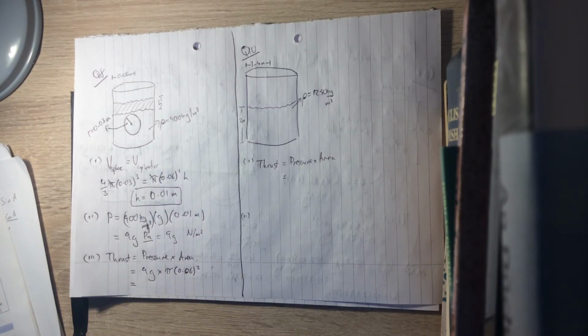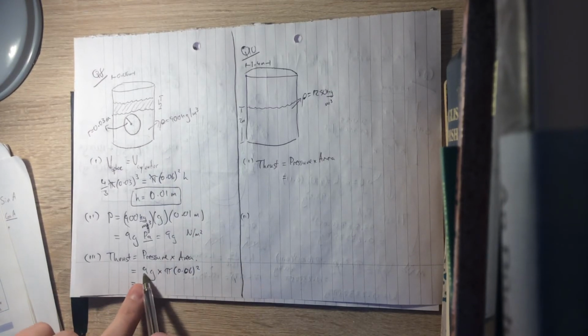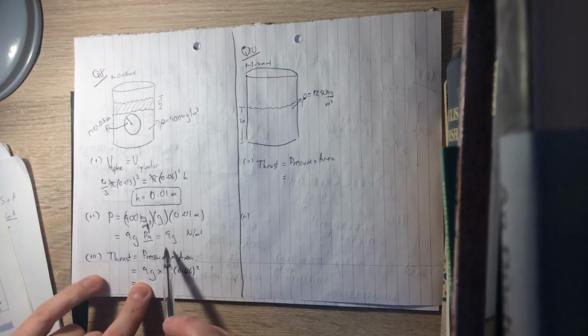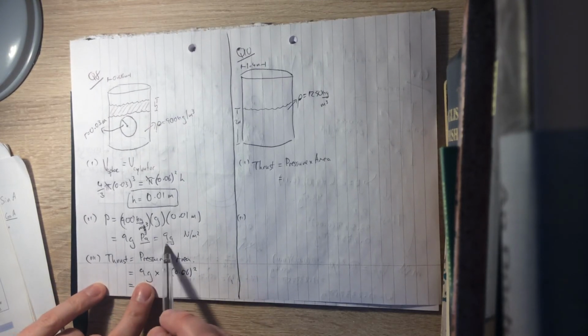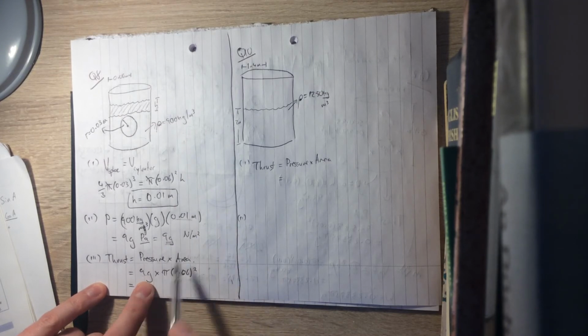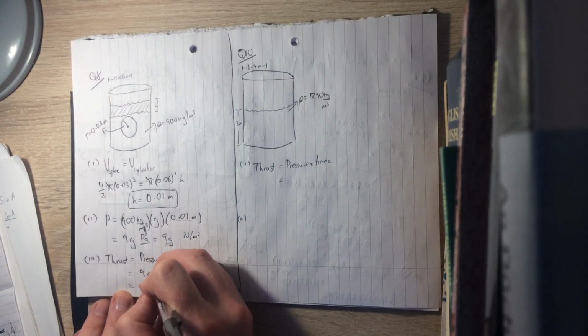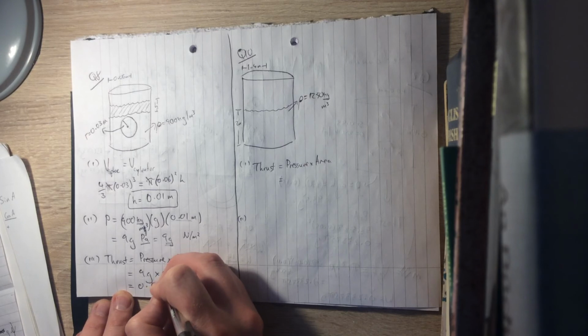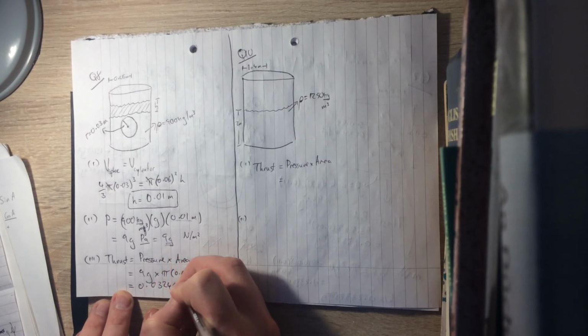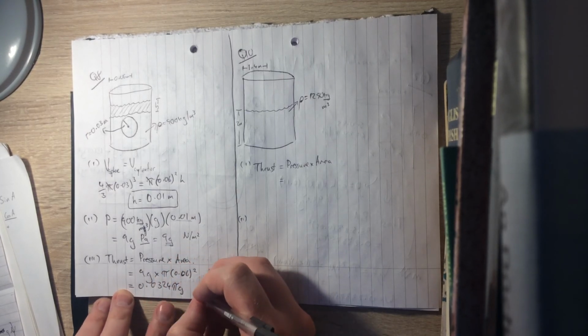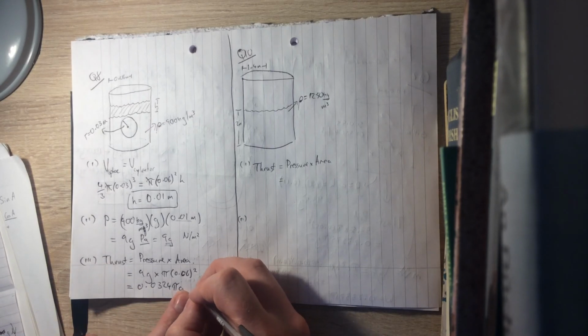And the increase in pressure here is what we're finding, the increase in pressure that came from the increase in height. So that's 9g pi, and do I have this here as well? Question 8. Sorry about this. Yeah, 0.0324 pi g. Thrust is a force, so that's in newtons.